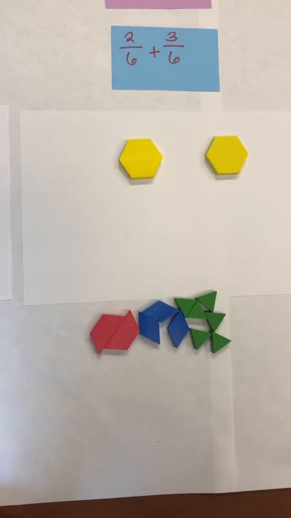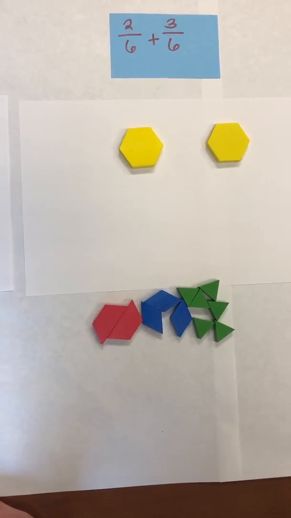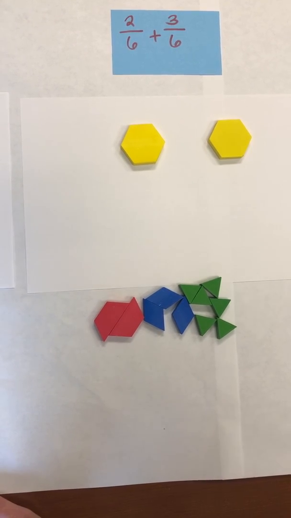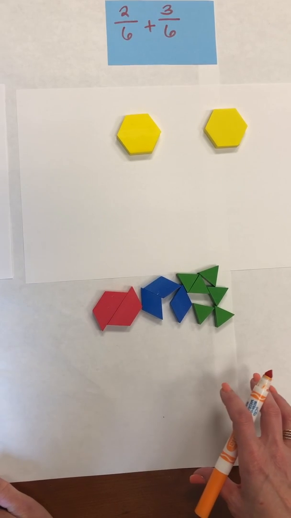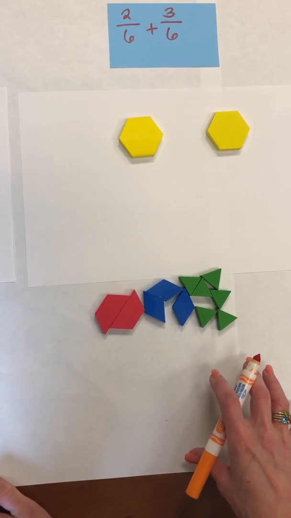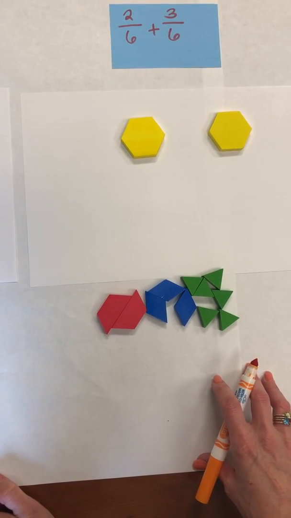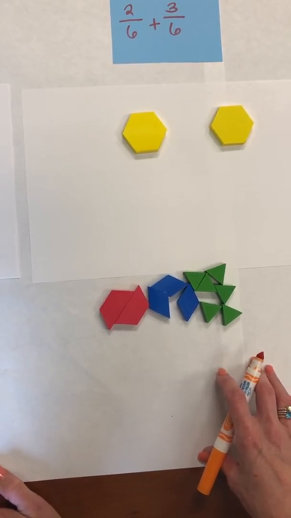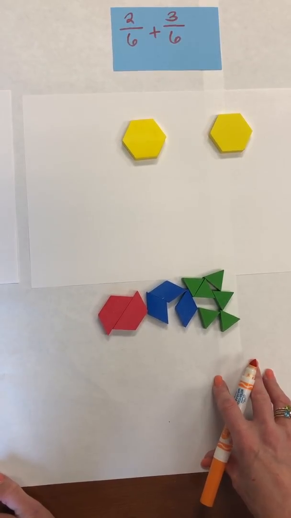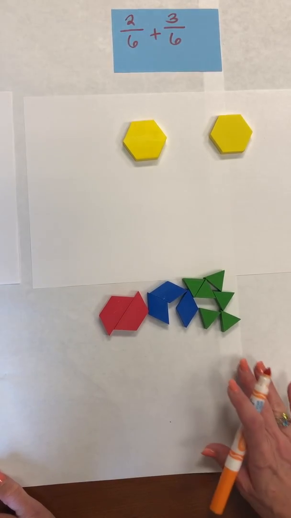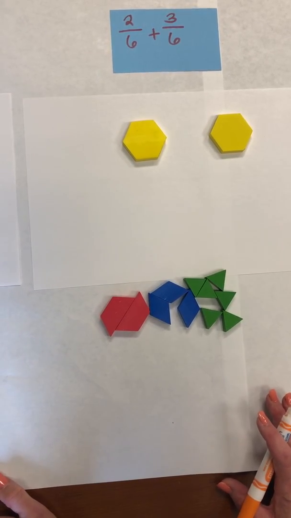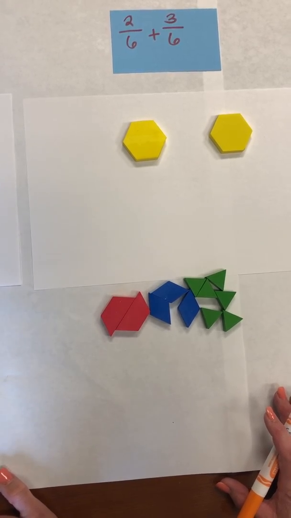Remember, we do not need to worry about teaching students to simplify at this point. We can stress that once we have taught them about equivalent fractions. Our denominators are like denominators only, and we are adding and subtracting fractions less than 1 as our whole number. Our sum can be greater than 1, but we're adding and subtracting fractions less than 1 whole.